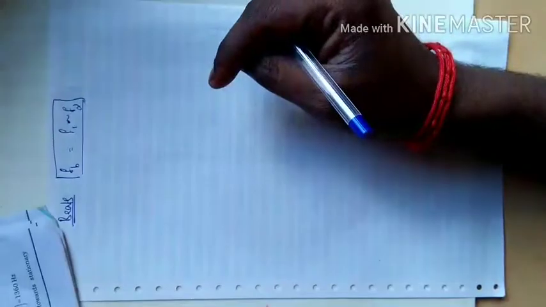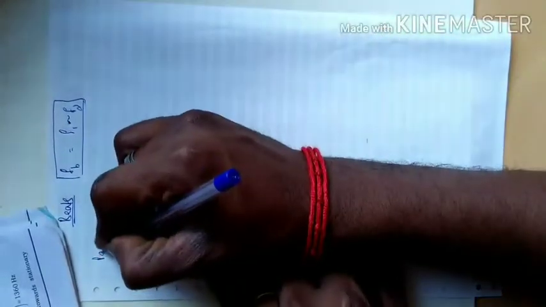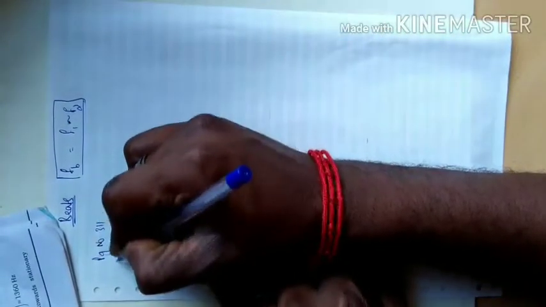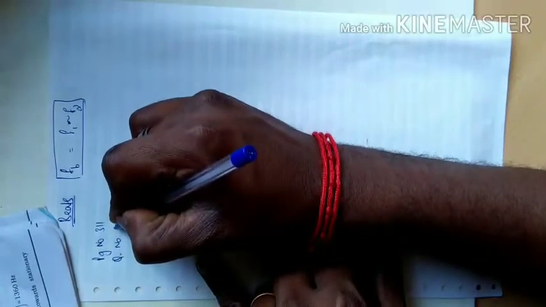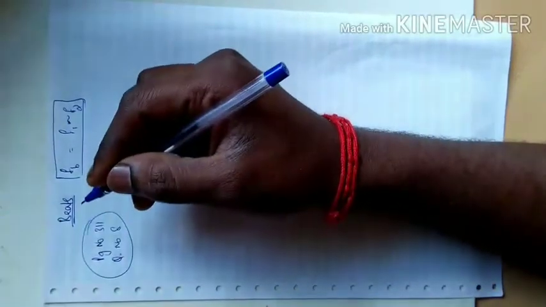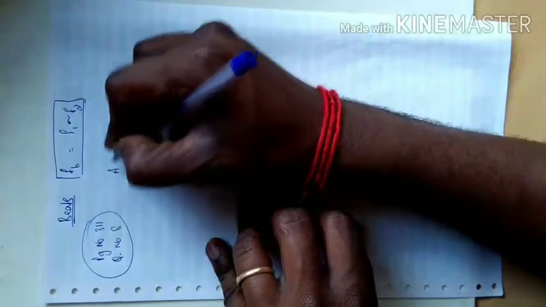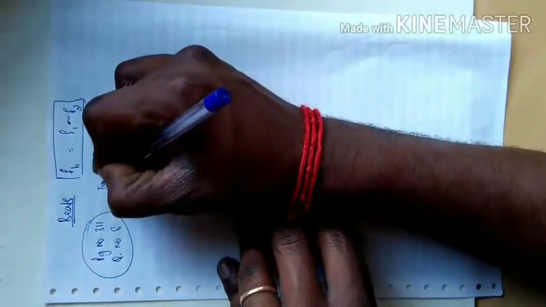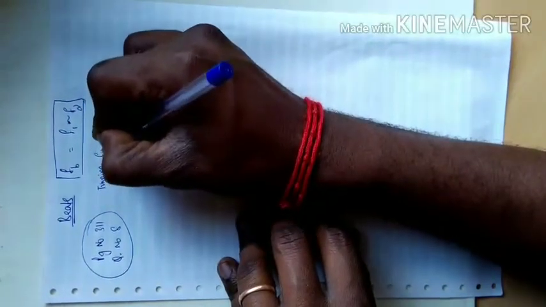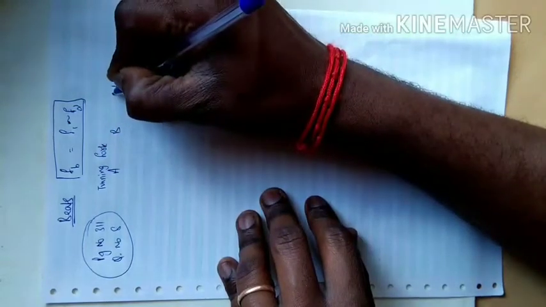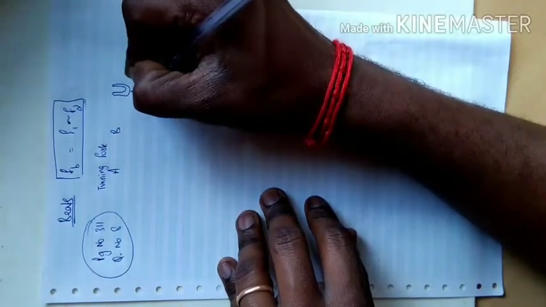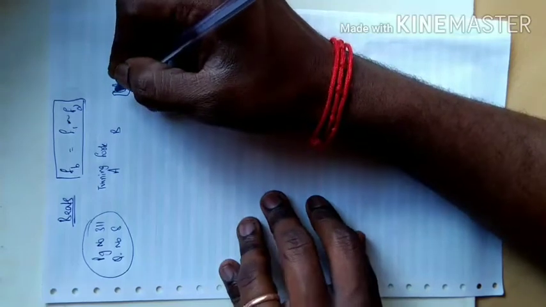Let me explain the question. They are given two tuning forks, A and B. A tuning fork is a U-shaped clamp; when you strike it, you will hear some frequency.